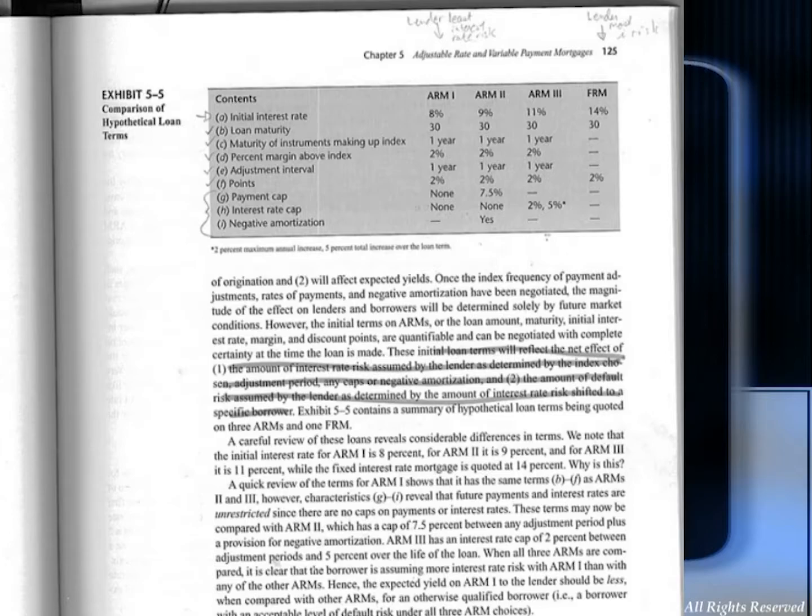And there's no negative amortization. So therefore, yes, you can pass them on every year, up to 2% a year, up to 5% max. So some interest rate risk is being passed on to the borrower, but not all of it. And then with the fixed rate, obviously none of that is passed on.